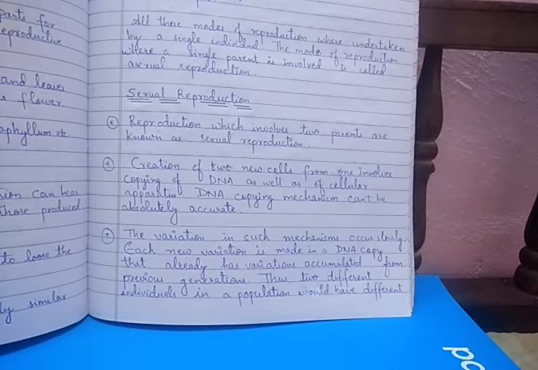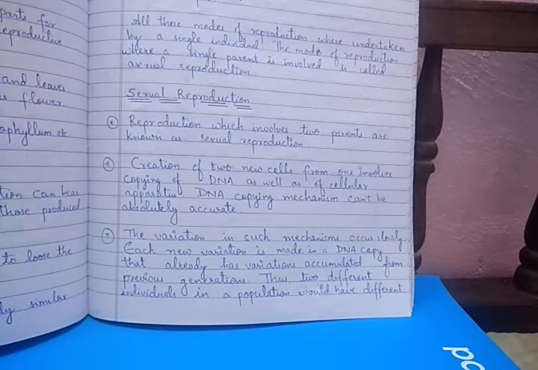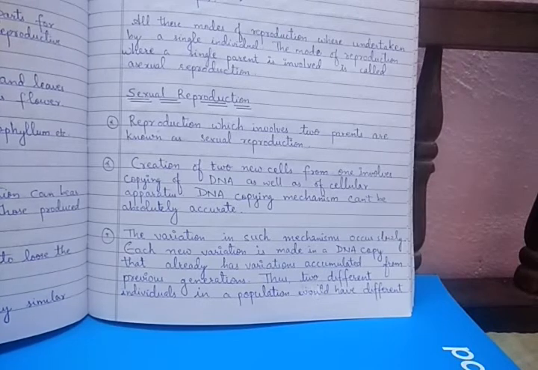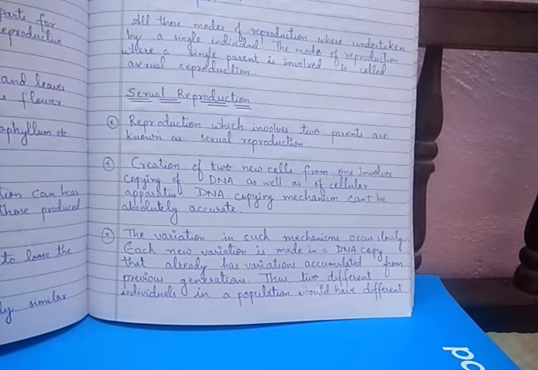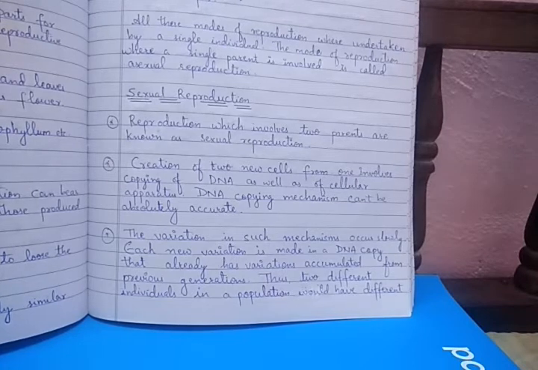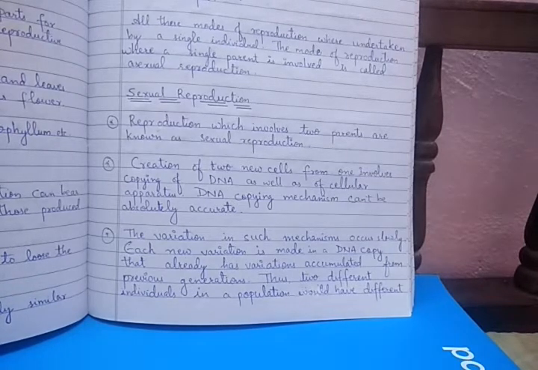In the previous class we discussed various types of asexual reproduction methods. In today's class we will discuss the sexual reproduction method, and in further classes we will discuss how this method is undertaken by different organisms, especially in different multicellular organisms. So let's understand what sexual reproduction is.